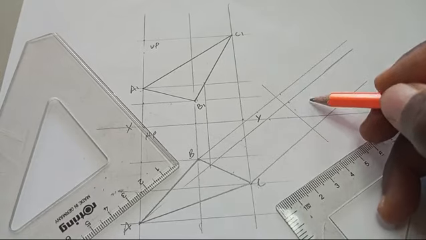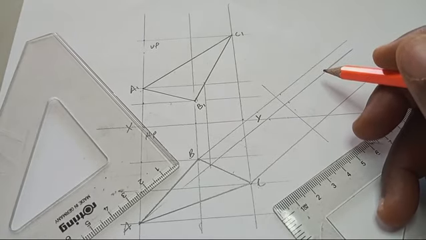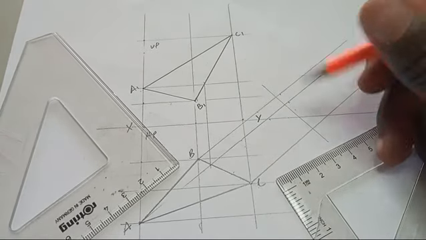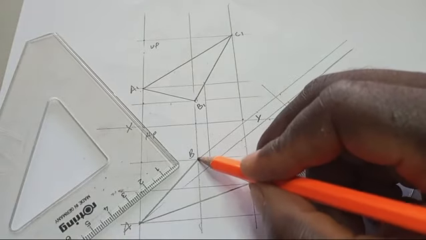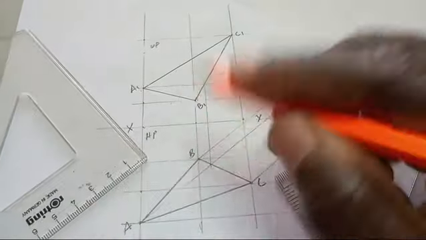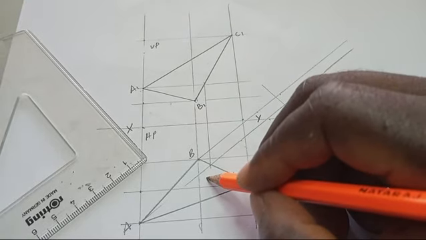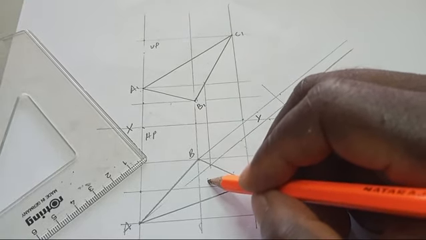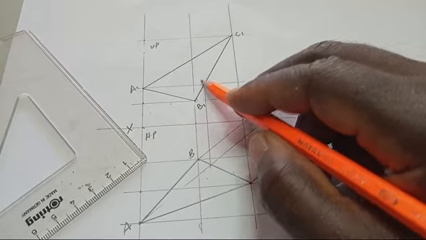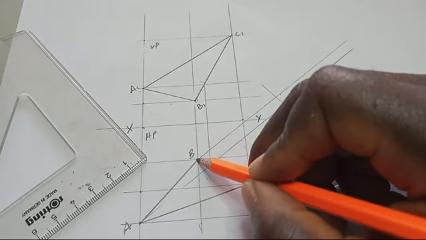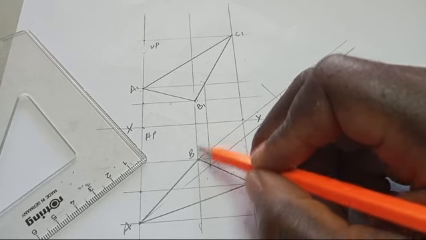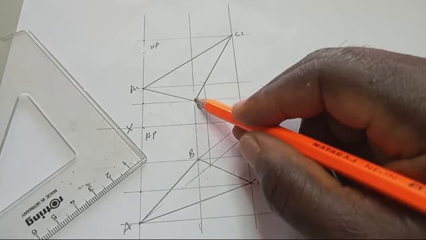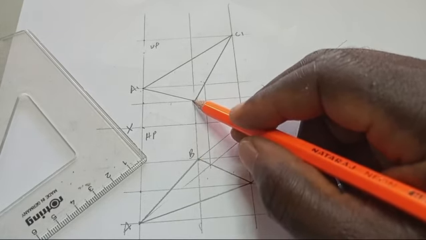So now we begin to plot the points for our auxiliary elevation. I want to start with B, because we are working on the horizontal plane, so we're going to take our dimension from the vertical plane, and this is our B on the horizontal plane. You go and take the value of B on the vertical plane. The value of B is from here to here, which is 15.